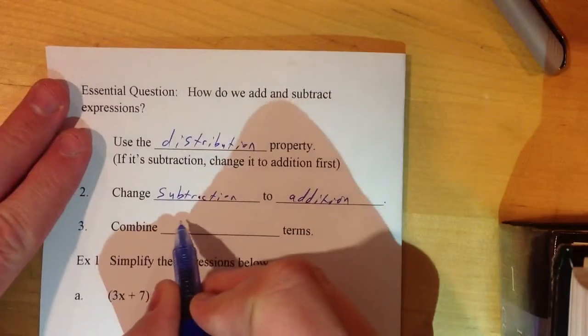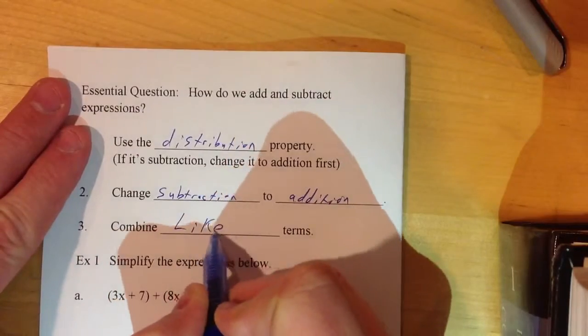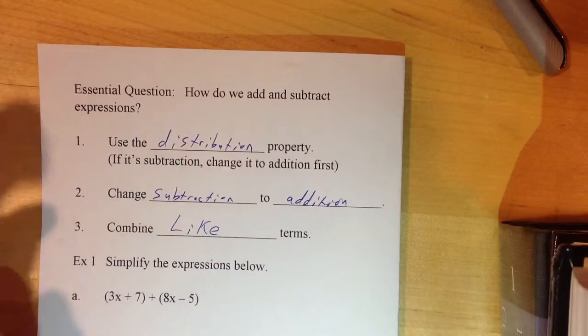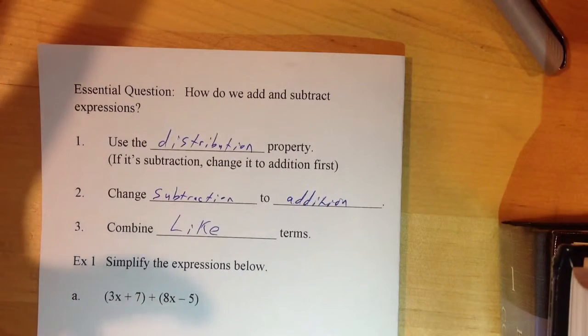And then finally, just like we did the other day, we're just going to combine like terms. Remember, combining like terms means it has the exact same variables and exact same powers.